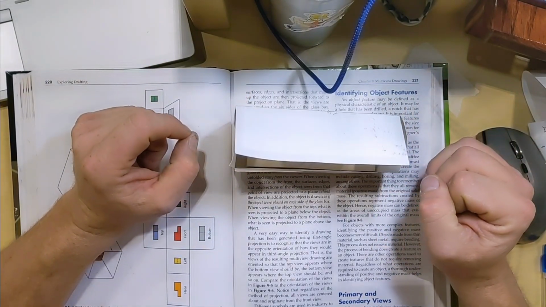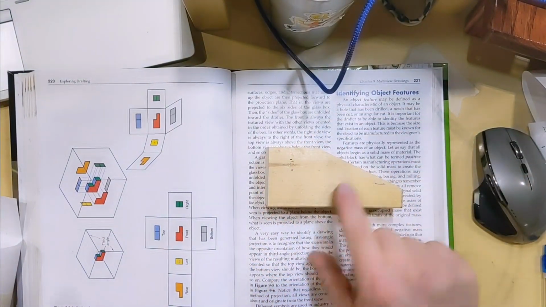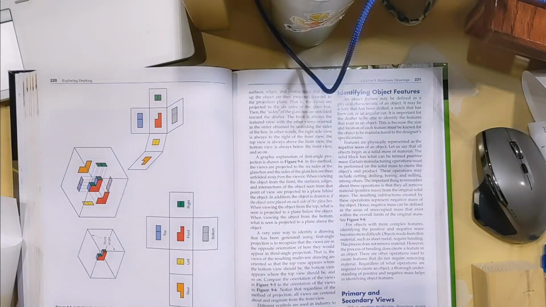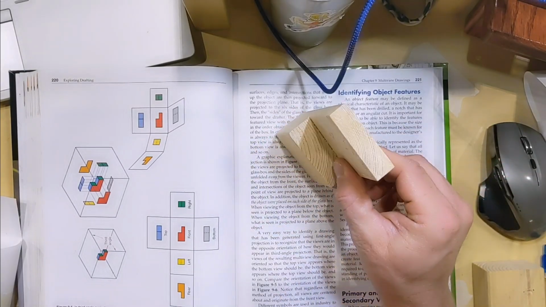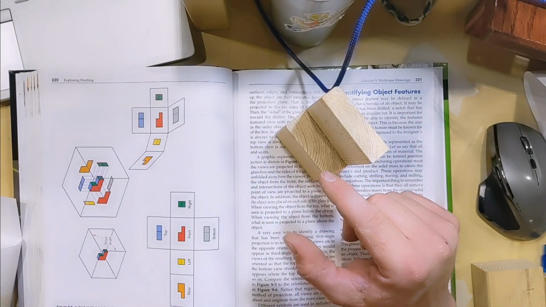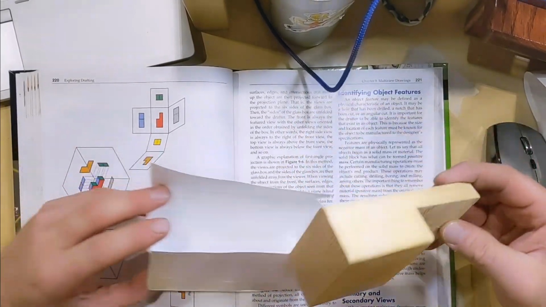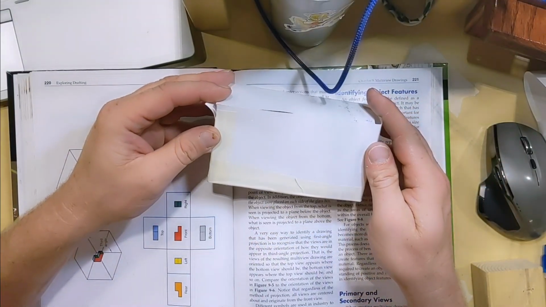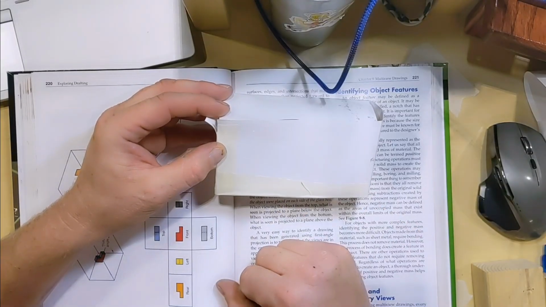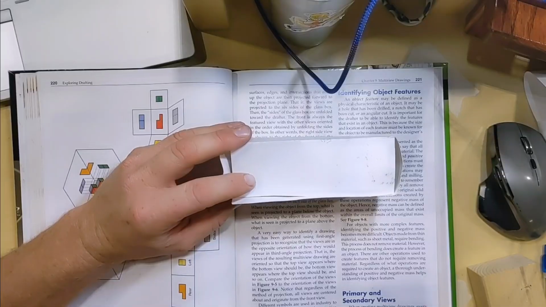In essence, this is what chapter 9 is about. We have to figure out what the object features are, say in this example, or perhaps this example. Once we decide the features, those are the things we have to draw out. Then it's a matter of getting it put into a box, looking at the box straight on, and drawing what we see in the box. Let's try it out.